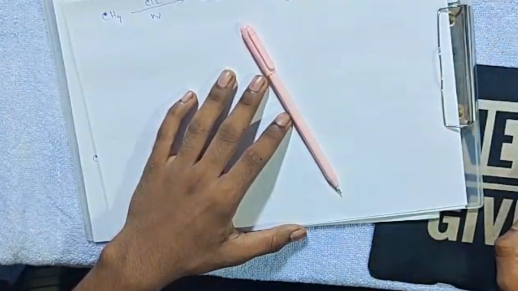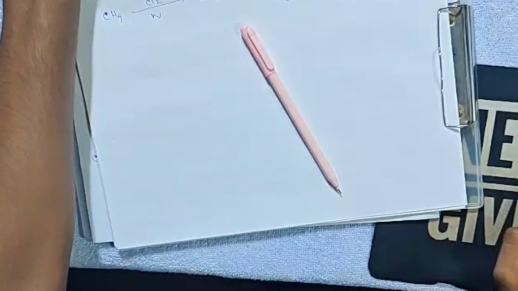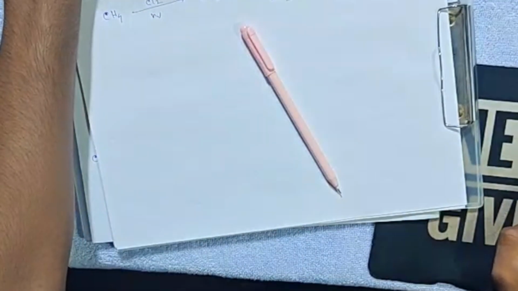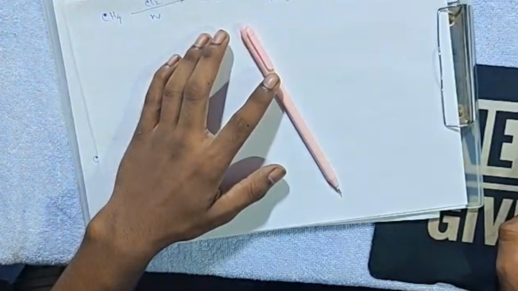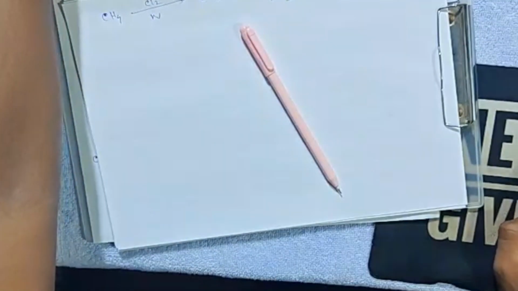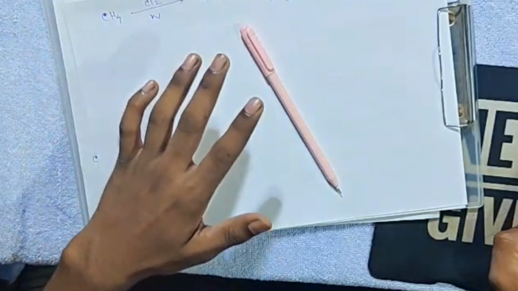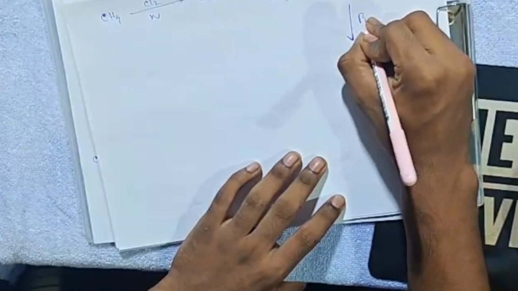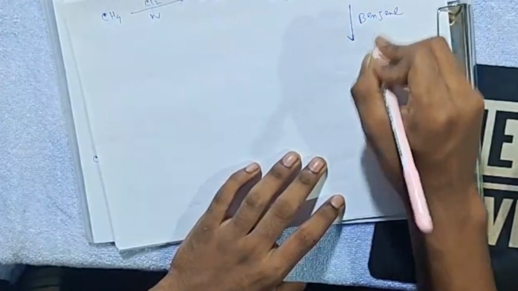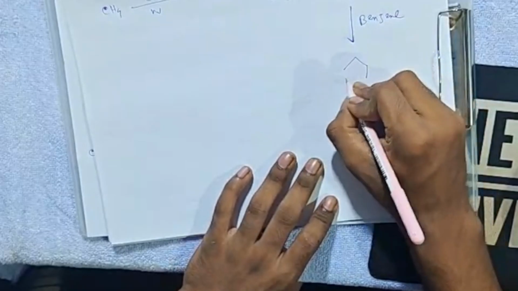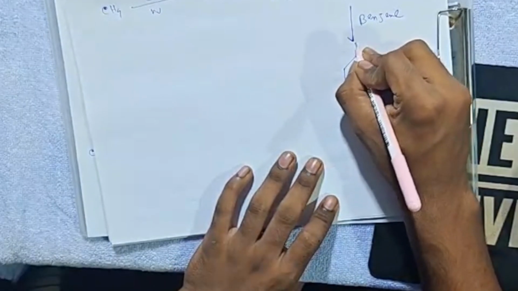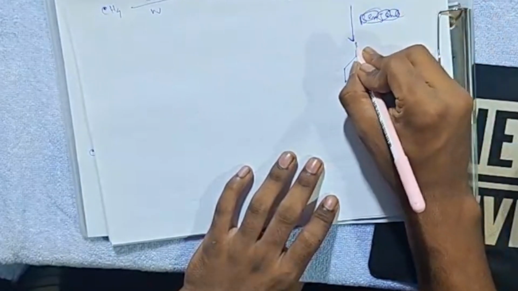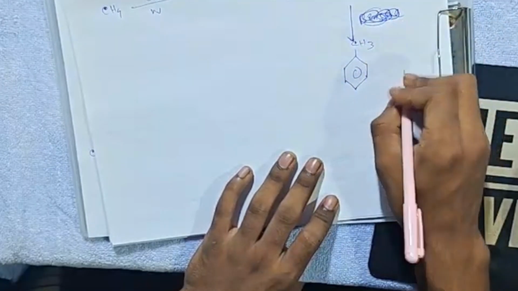And we all know that when CH3 is attached to benzene, this product is nothing but toluene.